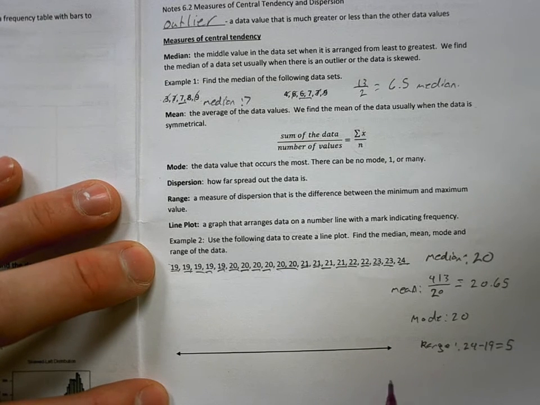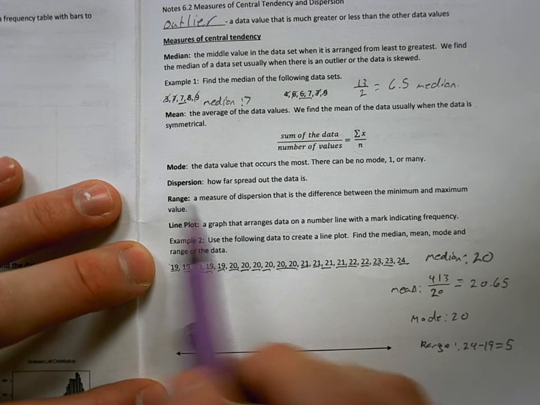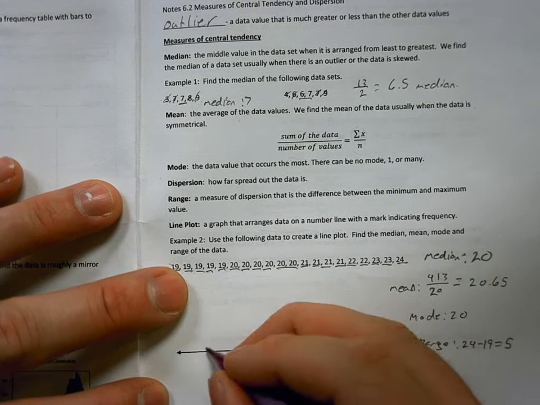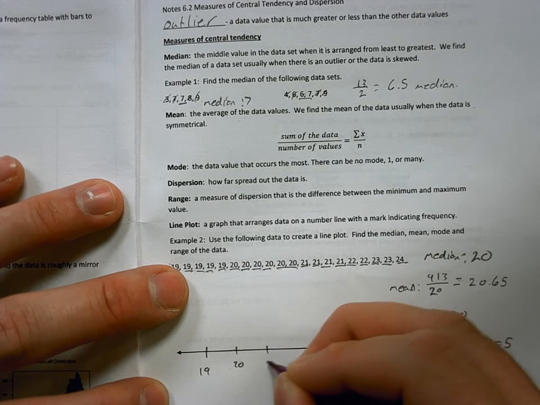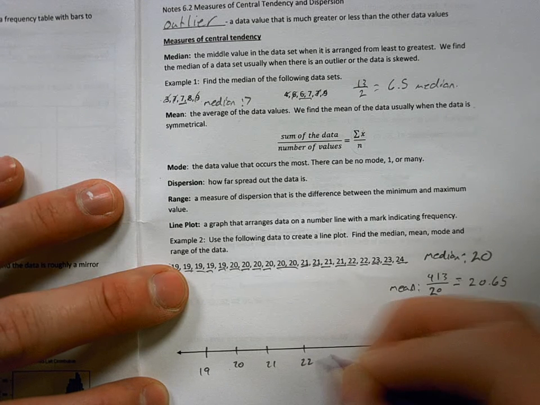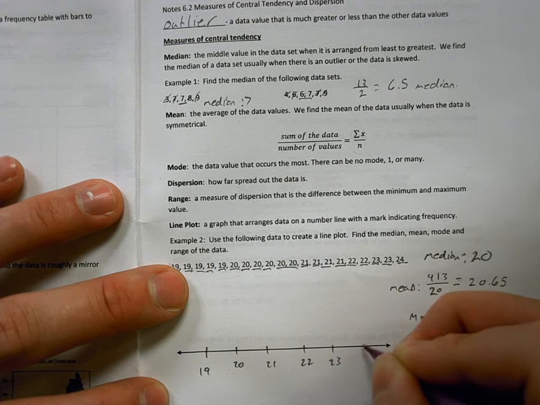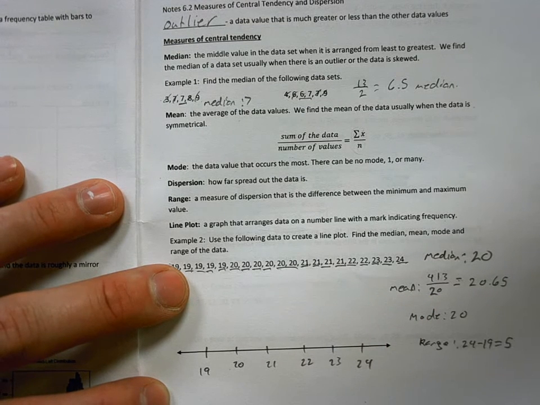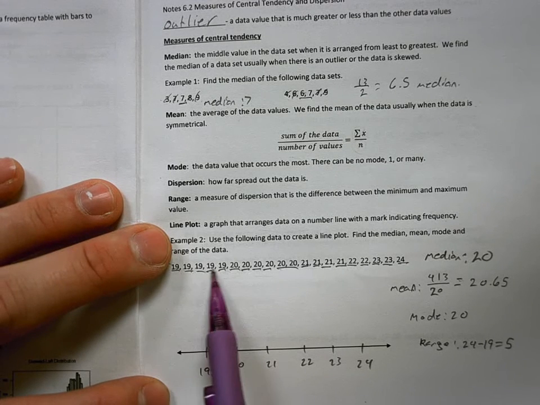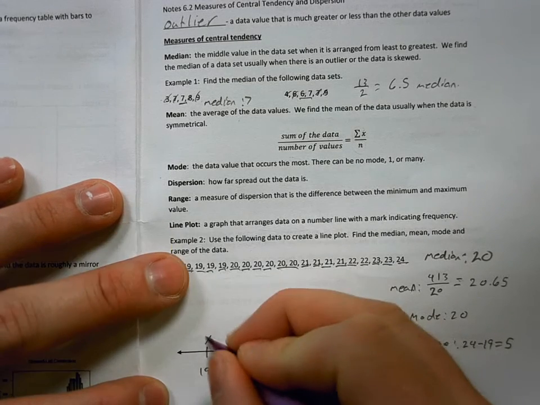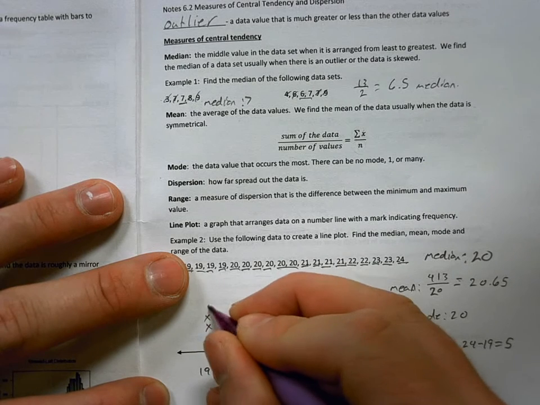Now let's make a line plot. Since I only have a range of 5, I only need to put down the values 19, 20, 21, 22, 23, 24. And we count off how many 19s there are: 1, 2, 3, 4, 5. So on the line plot, I will make 5 marks.